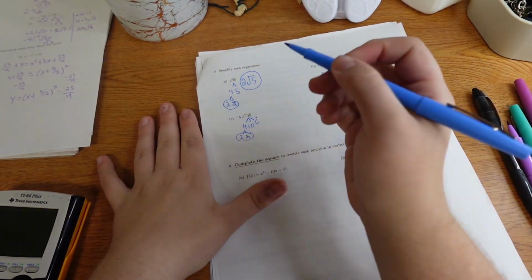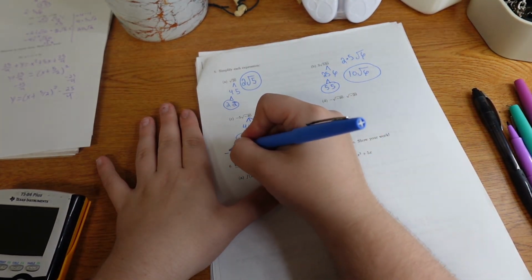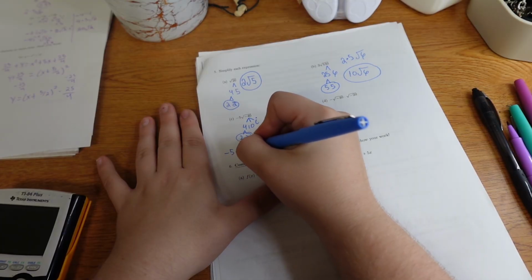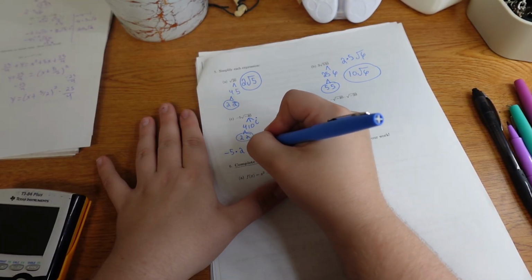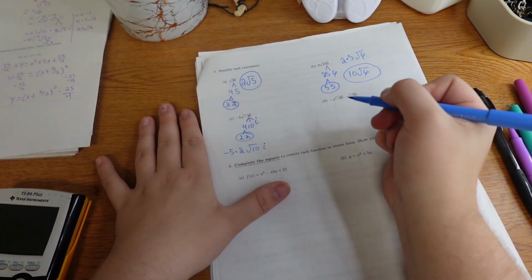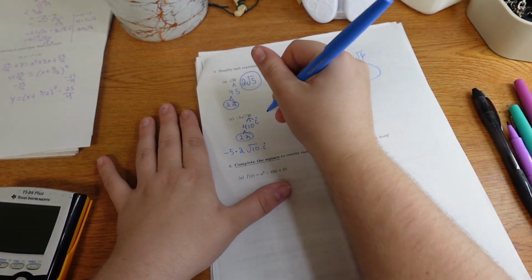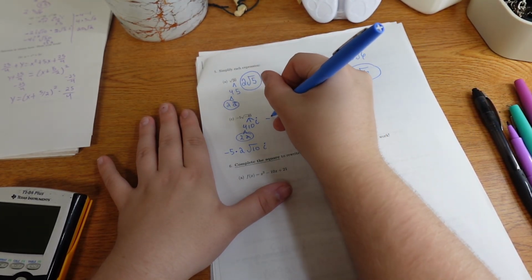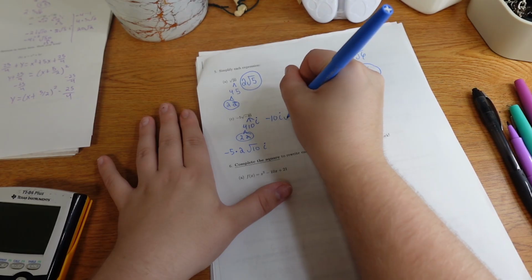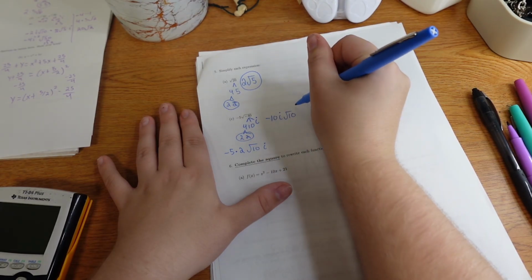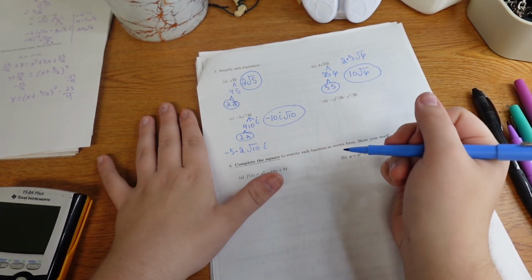We're going to take out that 2. So it's going to be -5 times 2i square root 10. Once you simplify it further, it's going to be -10i square root 10. That's going to be your answer.